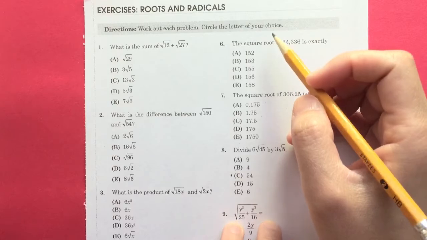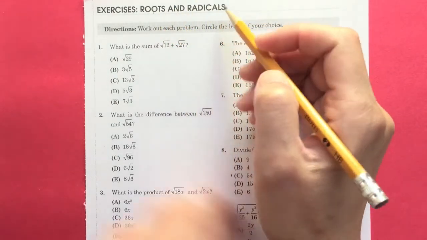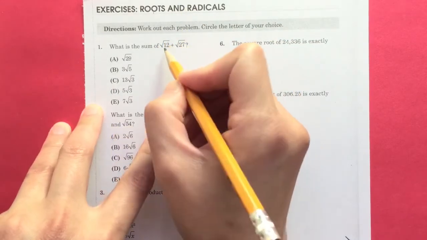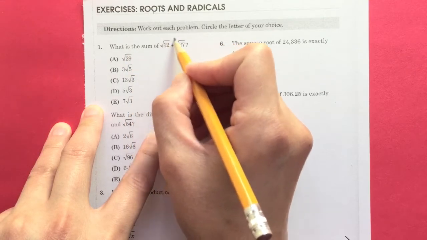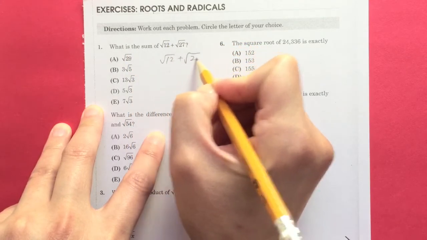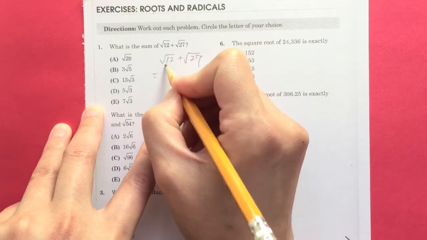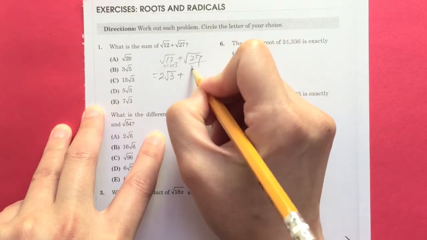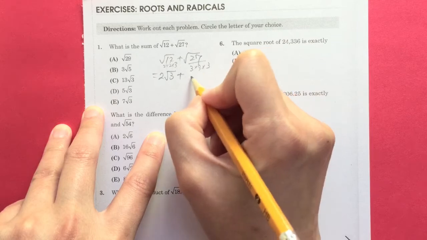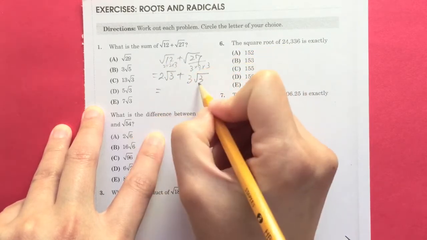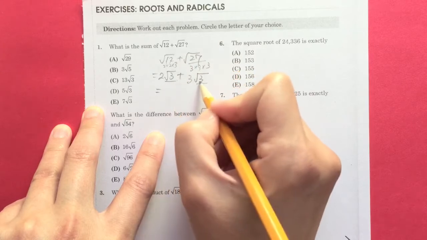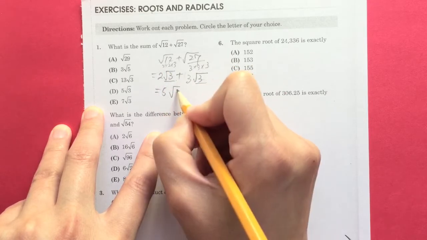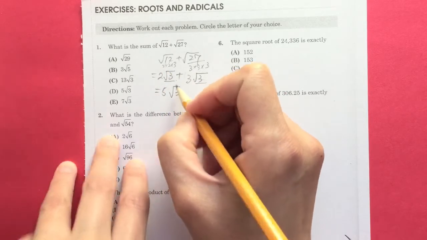Let's move on to the second exercise, roots and radicals. Okay, so it's pretty similar. Usually in this section, you just need to simplify. Okay, so what is the sum of square root 12 plus square root 27? We know you simplify this one as 2 times 2 times 3, so you can take 2 out. And this one is 3 times 3 times 3, so you can take 3 out. Because the radical part is the same, you can add up the coefficients. So the answer is 5 times square root 3.